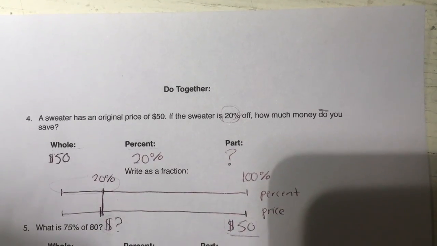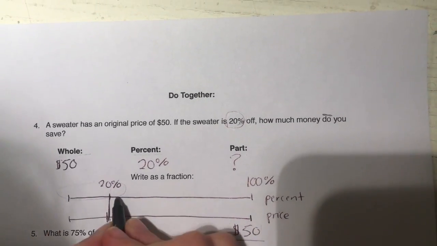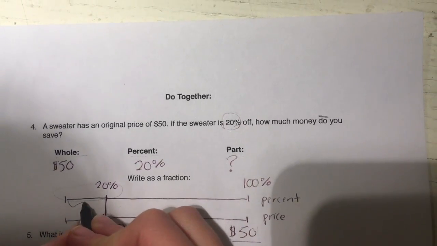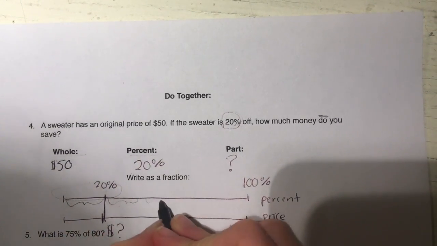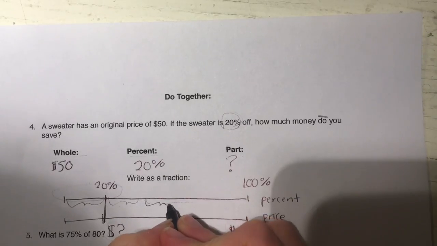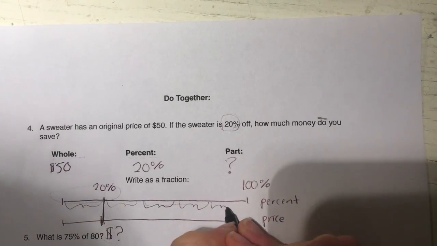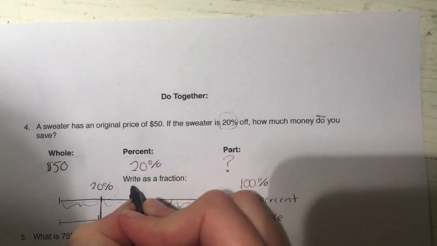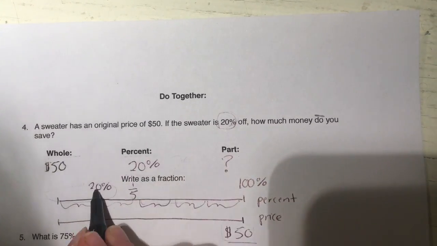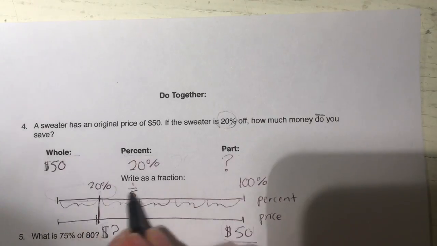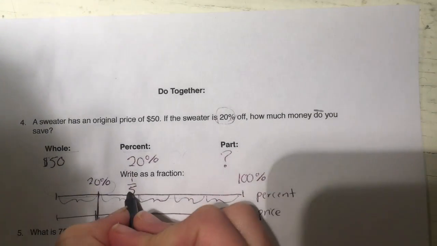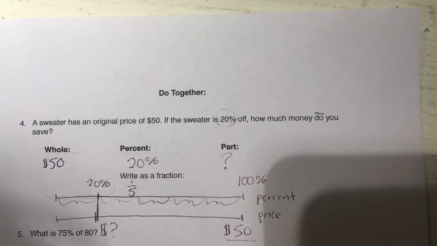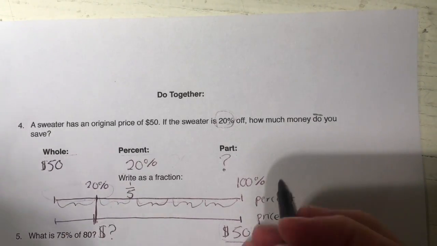Now I'm going to see how many times does 20 go into 100? Well, it goes in 5 times. We could fit 20 5 times into 100. So 20% is going to be 1/5. The 20 is 1/5 of the 100. So if we're taking 1/5 of our percent, we also have to take 1/5 of our price.